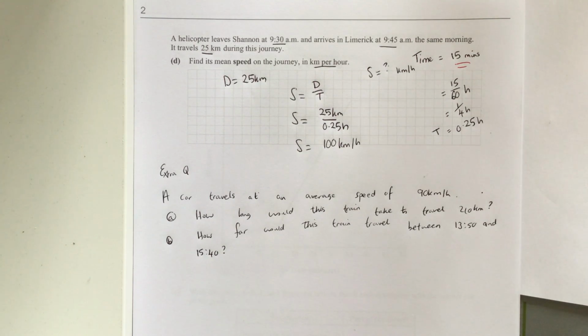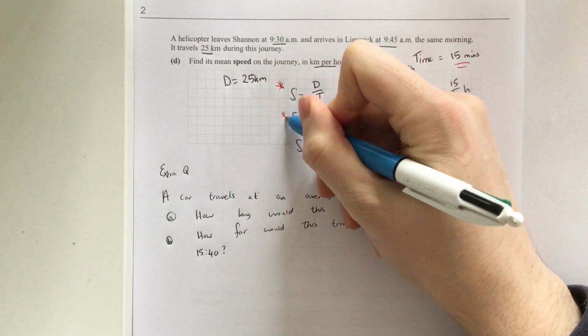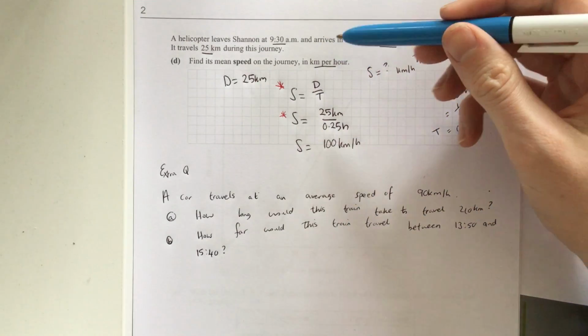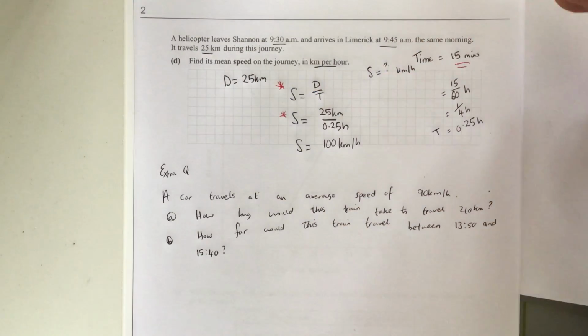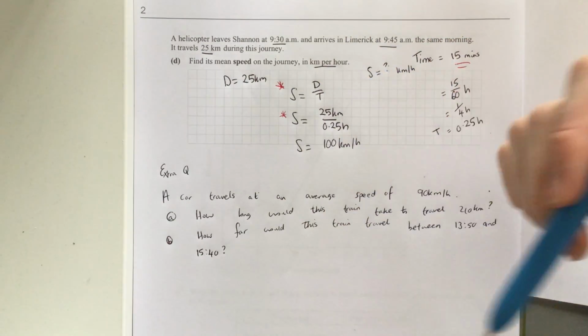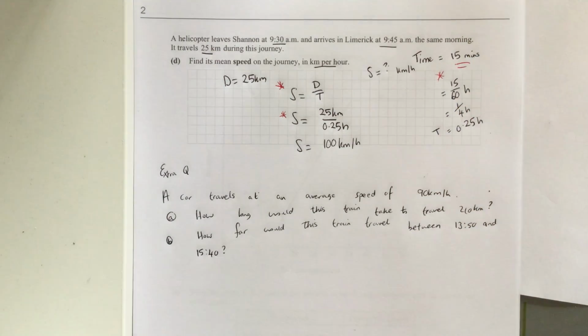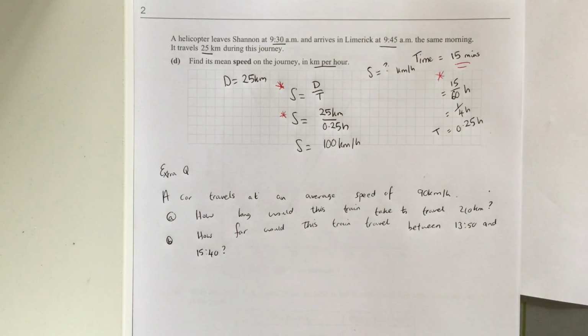Now, please be aware on this section, you always pick up marks for the following. Your formula. Substituting into your formula. And I suppose if you jump from the start of the question to a final answer and get it wrong, you'll get no marks, but you will always get attempt marks here for things like conversions. Okay, so please show your workings on your exam in June.